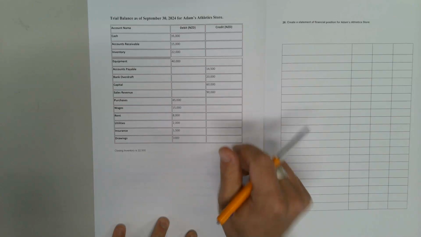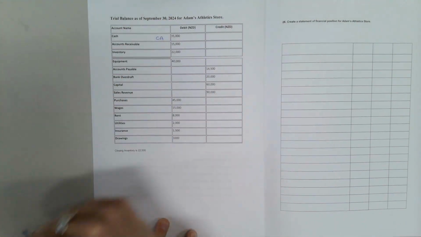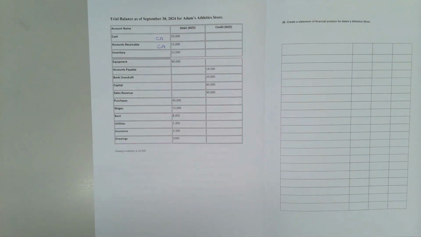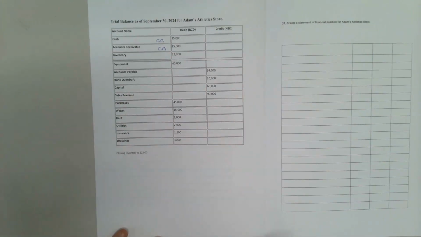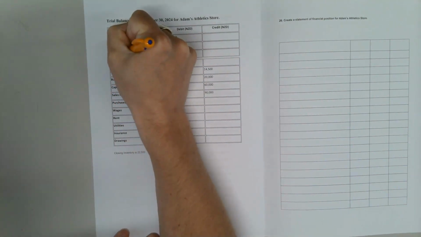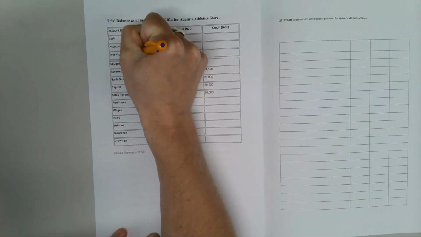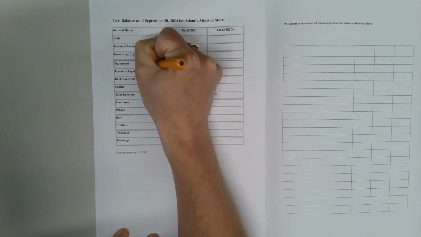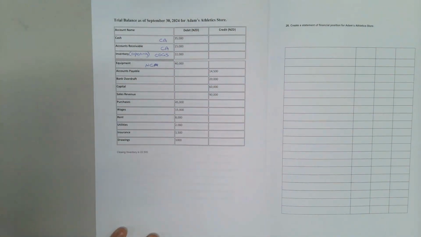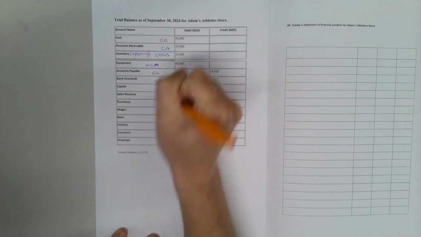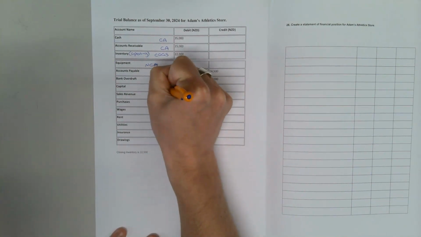On this left-hand side, you've got cash. That is going to be a current asset. We know accounts receivable is a current asset. The only one that may confuse you here is this inventory. And inventory is going to be a cost of goods sold. Remember, if this is in the trial balance, it is typically going to be opening inventory. Equipment is a non-current asset. Our accounts payable, current liability. Bank overdraft, current liability. Capital will be owner's equity.